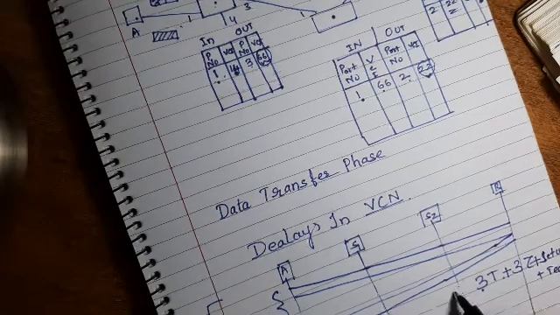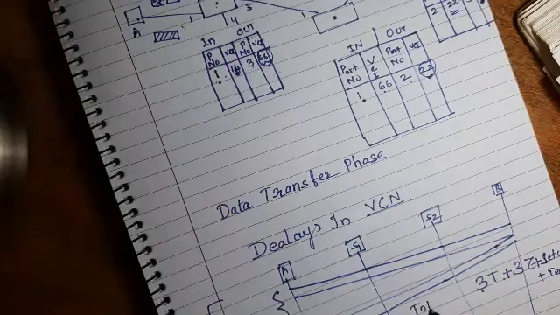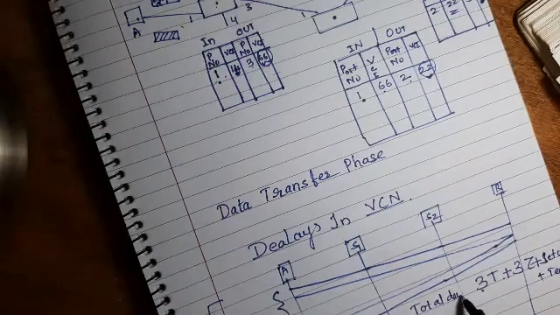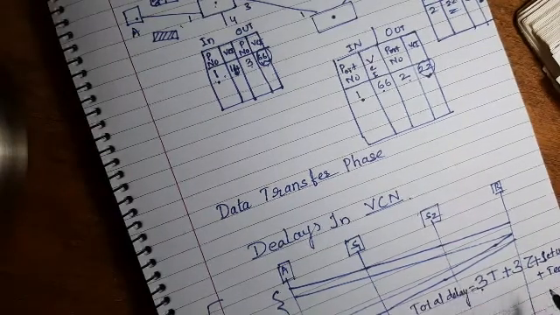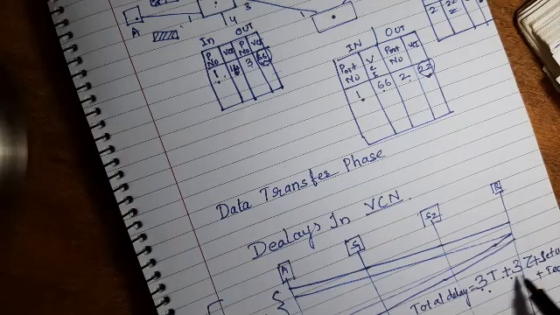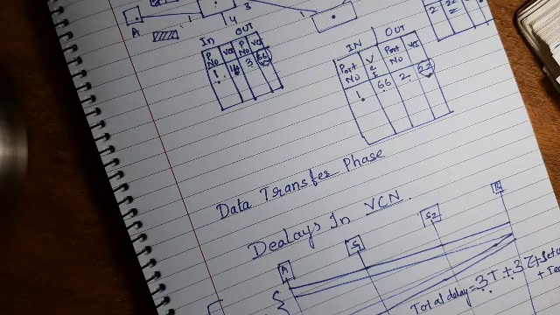End to end delay, total delay, is 3t plus 3 tau plus setup plus tear down.